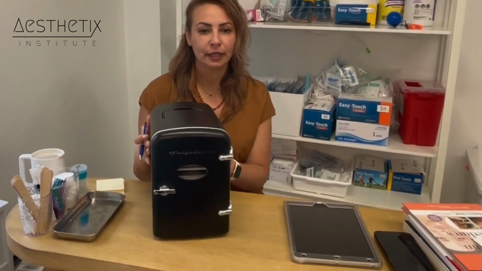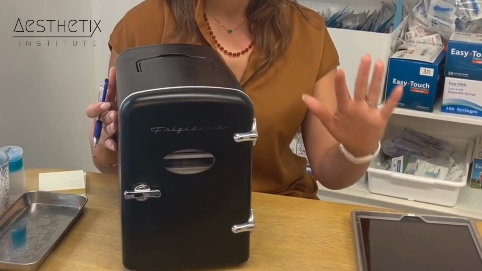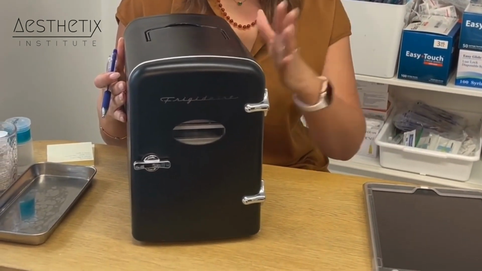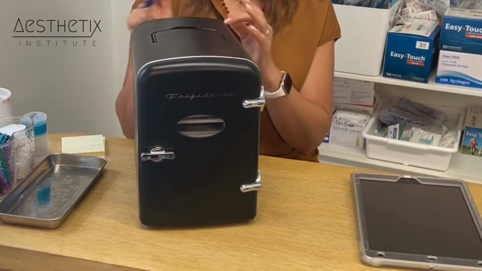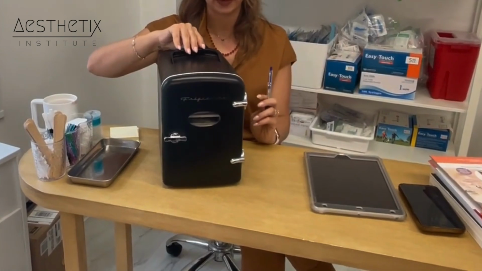The idea is that this little mini fridge will allow you to take the product out and keep it cold so that you maintain its integrity while it's in the room, and then at the end of the day, put it back in a regular fridge.